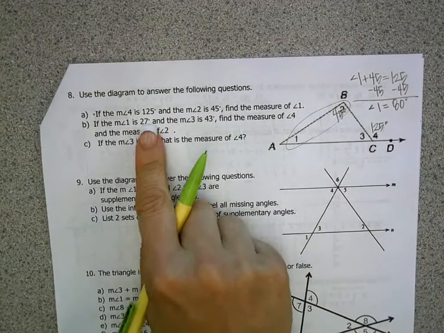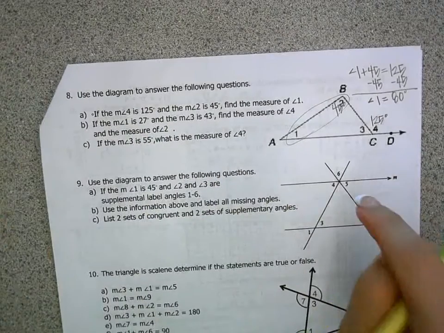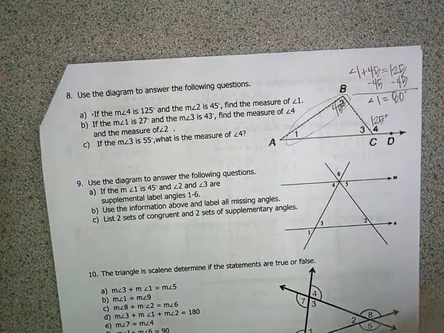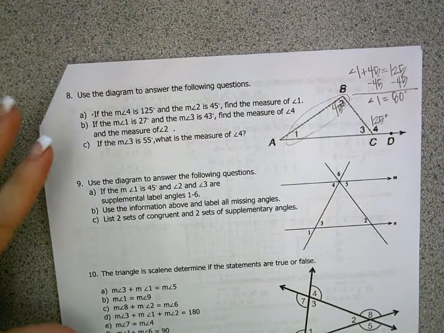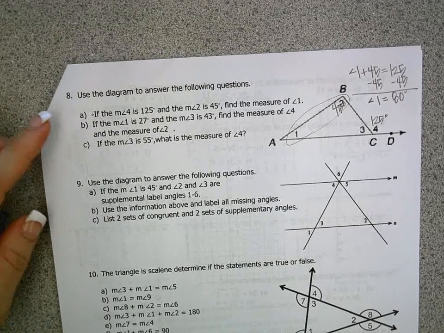For these other ones, you're going to have to erase, okay, because they're all going to be different. So for B and C, you are going to have to erase, okay, but here your answer for a measure of angle 1 would be 80 degrees.